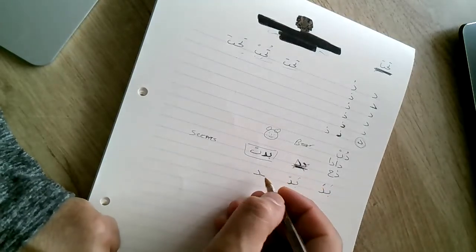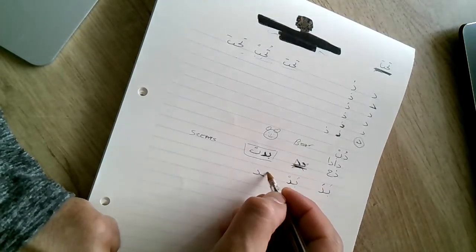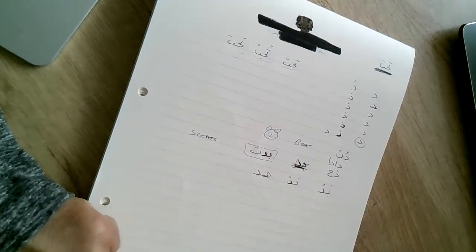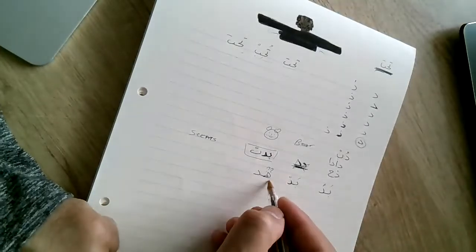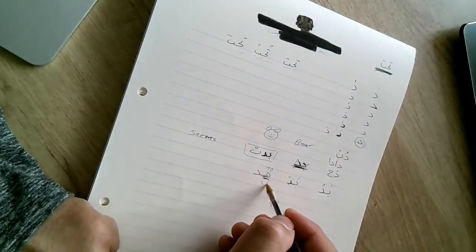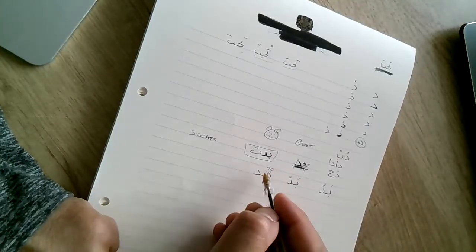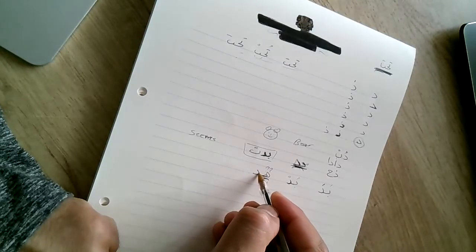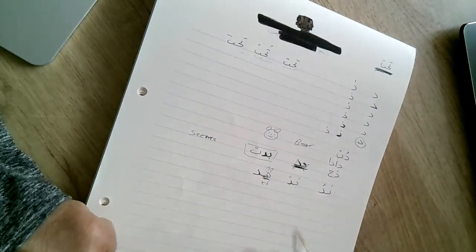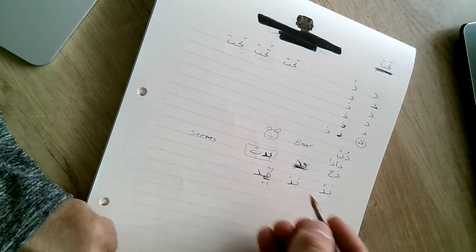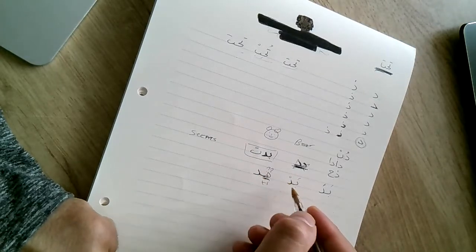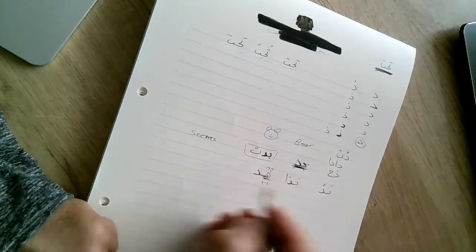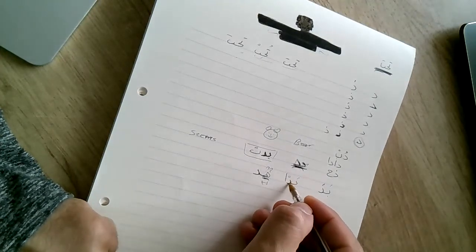Whatever the letter will be here. Obviously, this is a letter ha, like H. But just like a line connected to the dal, that's it. So if I will put another letter here, let's say alif, it will not be changing.